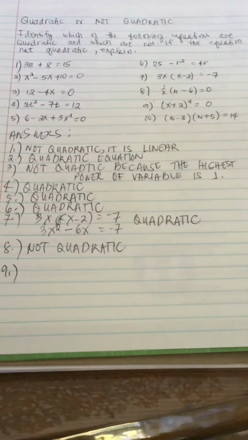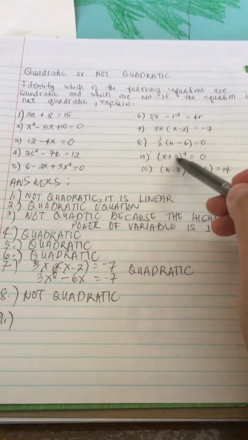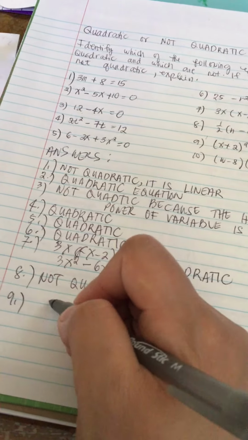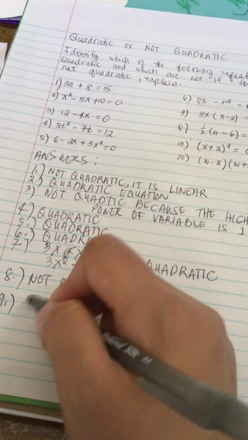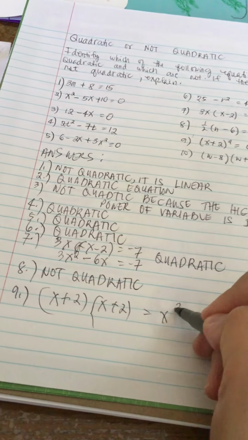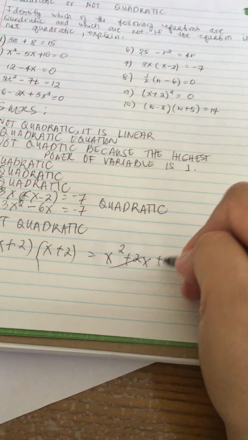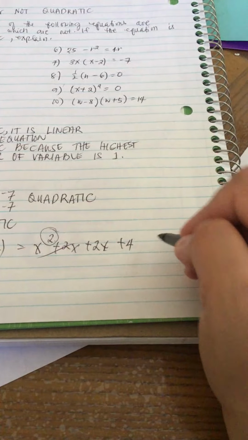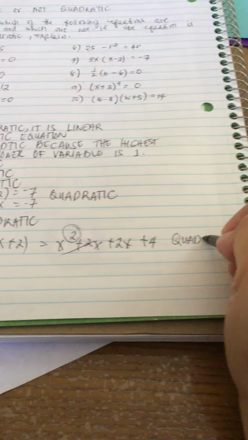And then number 9, x plus 2 to the second power is equal to 0. This is a quadratic kasi kapag i-multiply natin ito, magiging x squared plus 2x plus 2x plus 4. So ang highest power ng x is 2. So it is also a quadratic. So number 10.